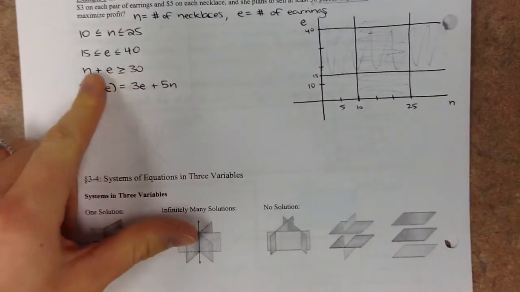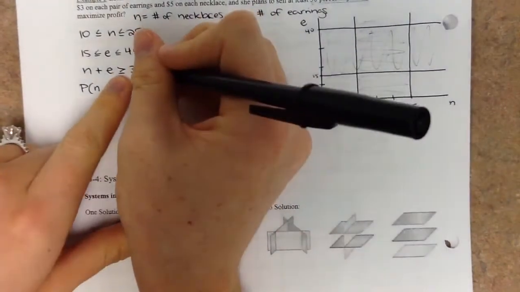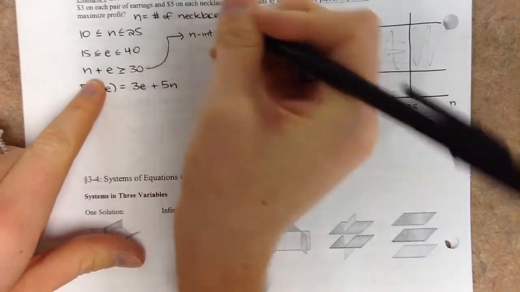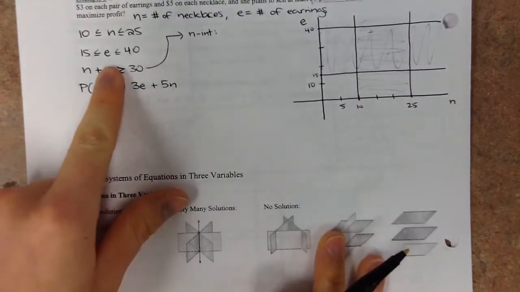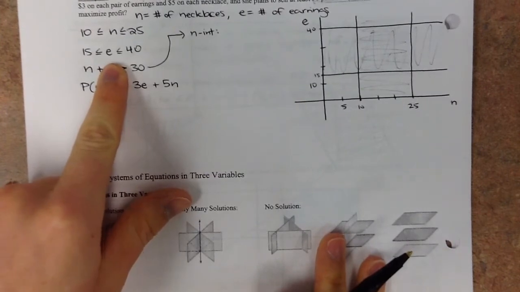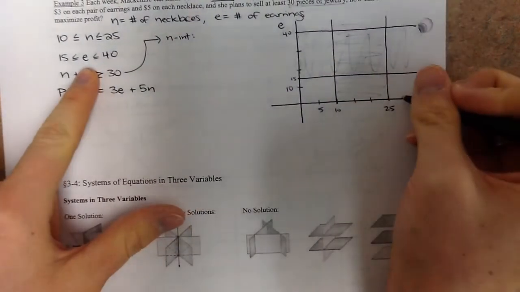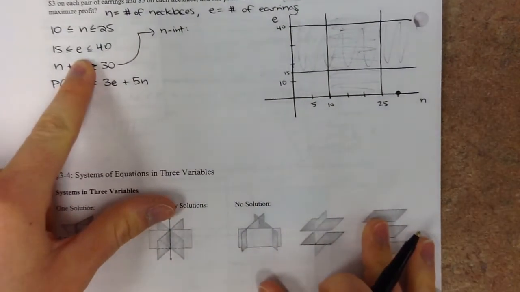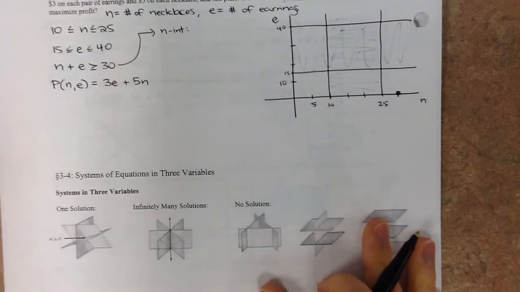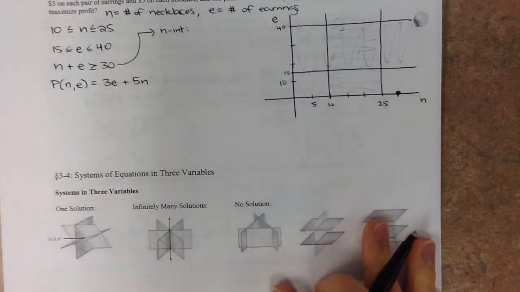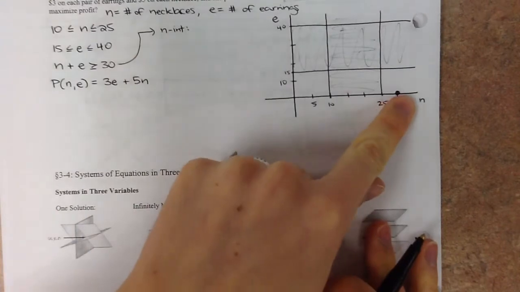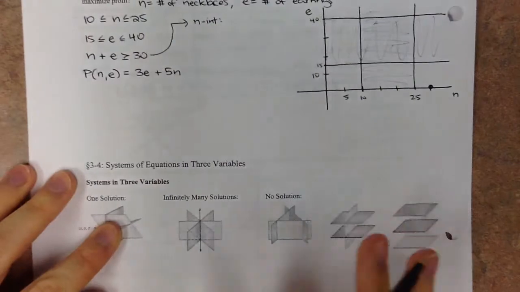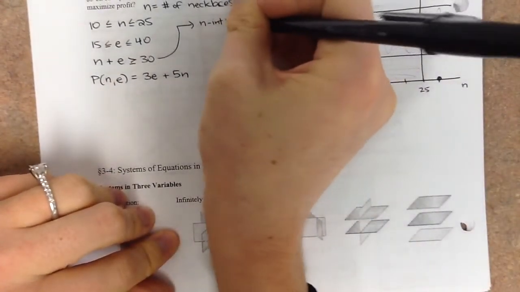Third one that I'm going to graph, n plus e has to be greater than or equal to 30. So when I'm graphing this, I'm going to graph using intercepts. So my n-intercept, remember the way I find my n-intercept is if I set e equal to 0. So if I set e equal to 0, then n is 30. So that is my n-intercept, which I'm going to plot right there. So what that means is if she sold no earrings at all, how would she make her 30 pieces of jewelry? Well, that would be by making 30 necklaces. She's not going to make 30 necklaces because that's outside her range, but we're still going to use this point to plot the graph. Next, so this is n equals 30.